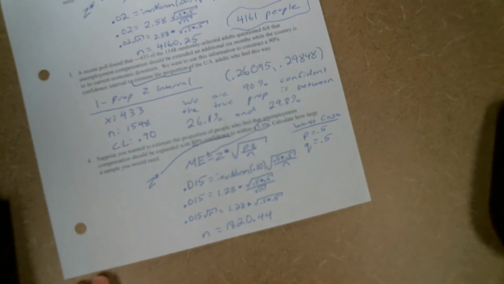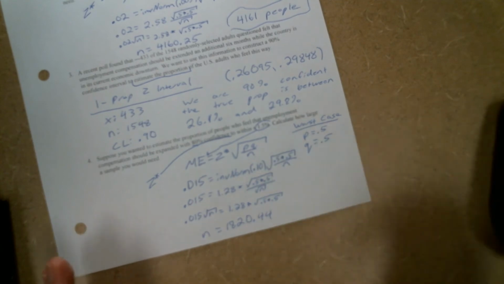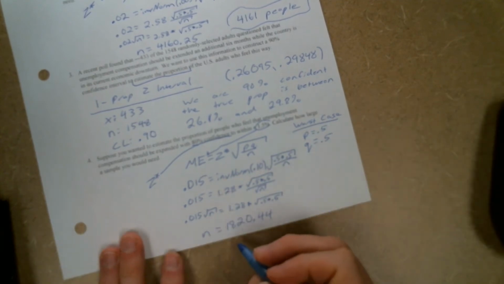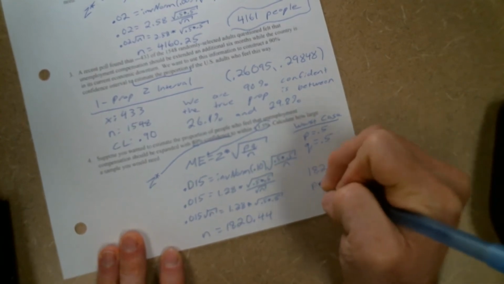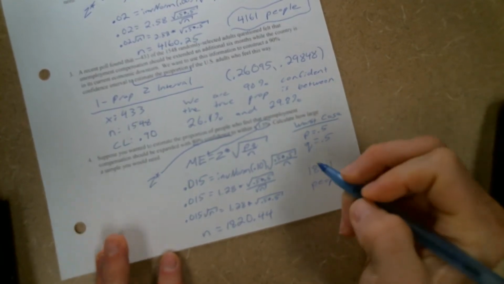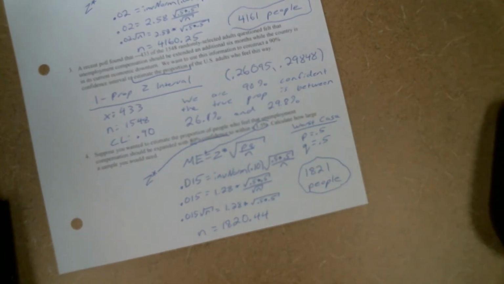Again, we always round up with these no matter what the decimal is. I mean, if it works out to be an exact number, we don't have to round it up. But in this case, we'd round it up. So 1,821 people to make sure that we are no more than 1.5%. Because technically, if we did 1820, we'd be a little above 1.5%.